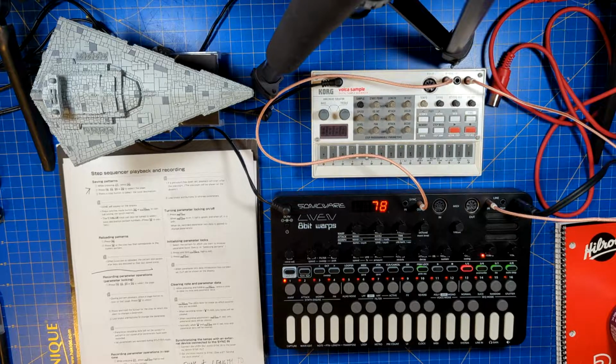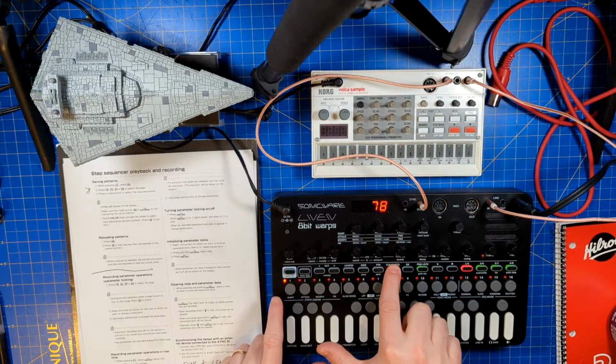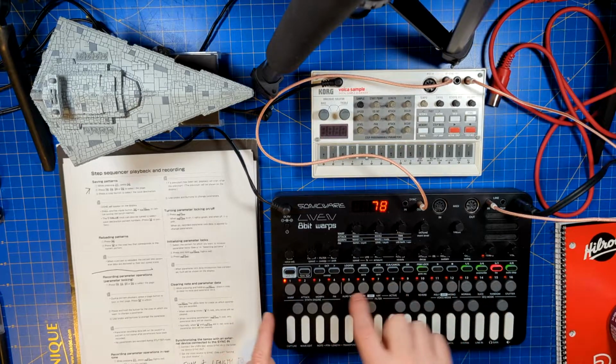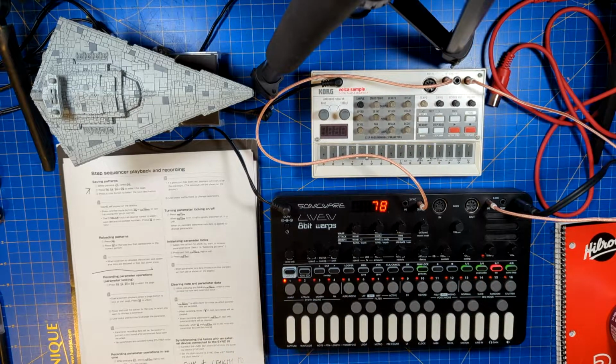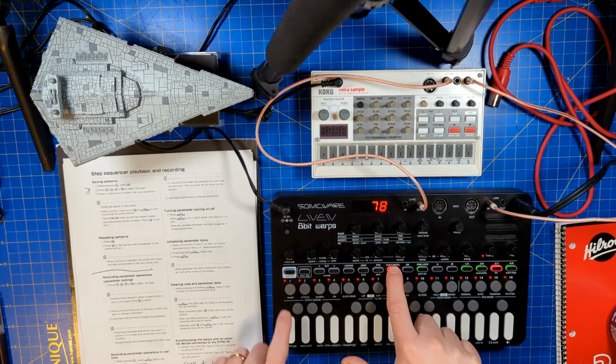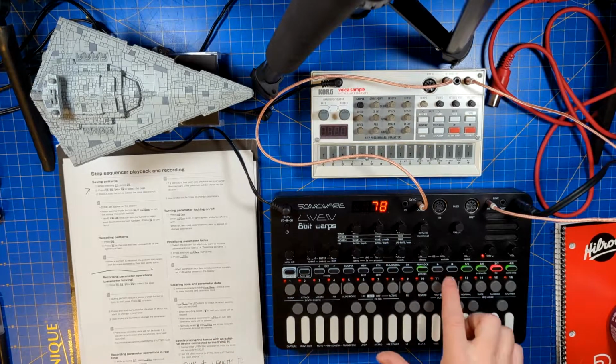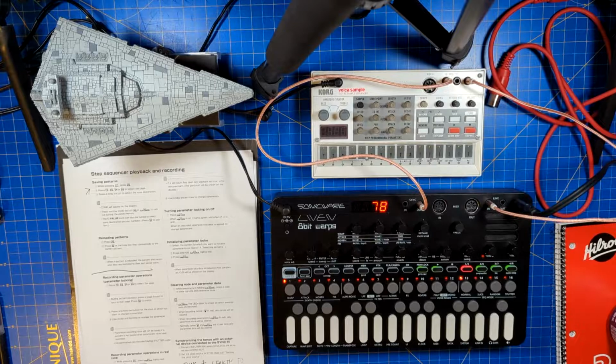I don't think I can just clear the parameter data from a single step. Correct me if I'm wrong, but if I hold down clear and, for example, we'll kill the chord in the third step here, and just hit that note there, it should kill the chord. Page 1, page 2, and page 3 should be silent now. Yeah, so there you can see I've killed the note.